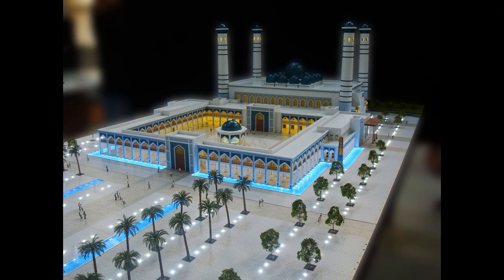So what is this? This is a model. This is a model of the actual plan. Now once the model is created, it is very easy for anyone to start constructing based on this type of a model.